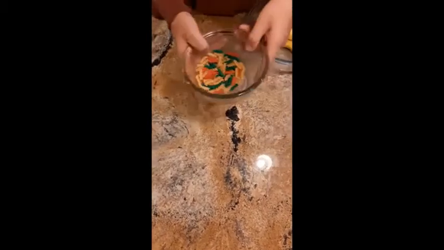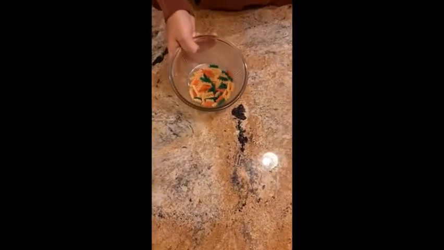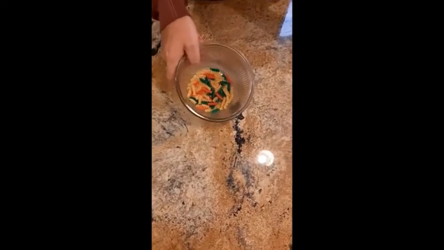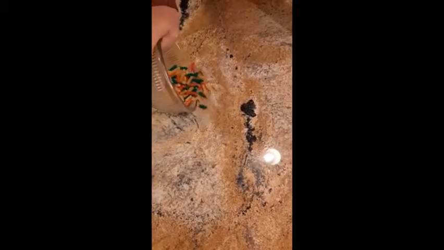Then, if we look at these noodles, these pasta screws, I have no idea why Teacher Antoinette bought these things. It's not even Christmas. But anyway, you can see that they have different colors.